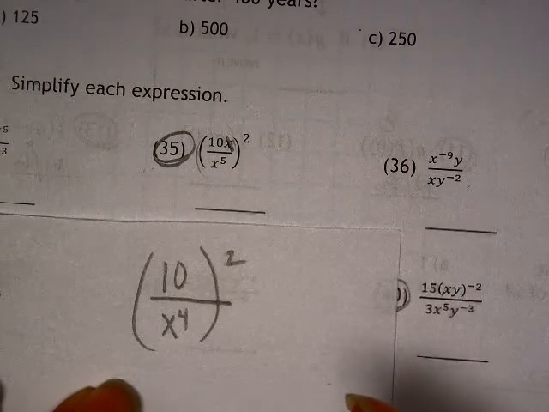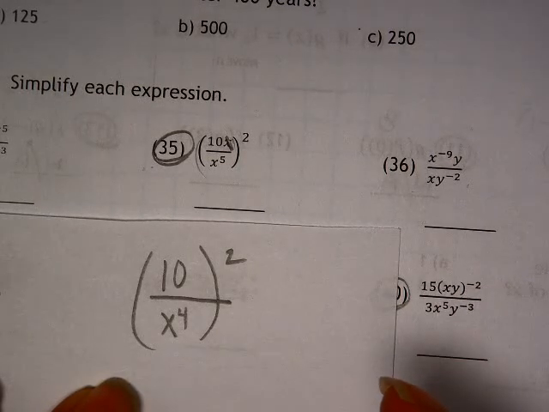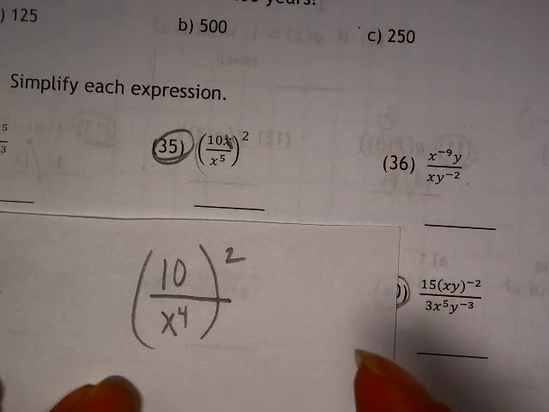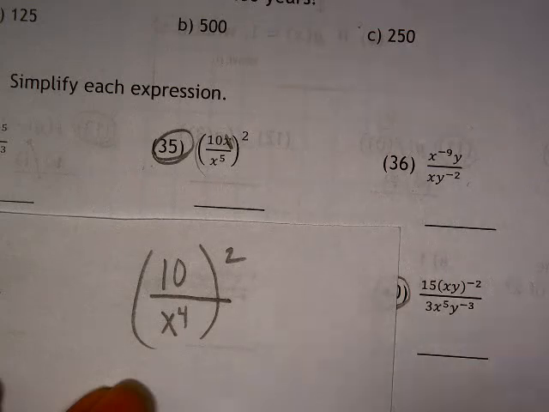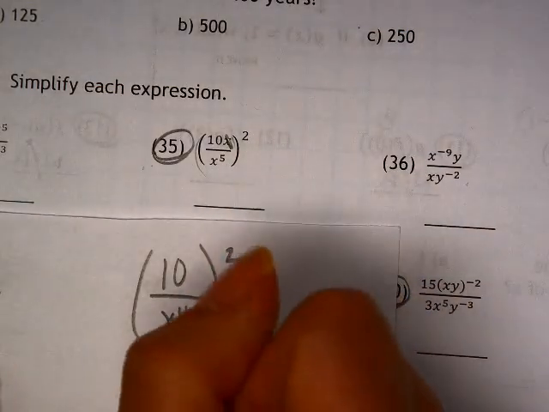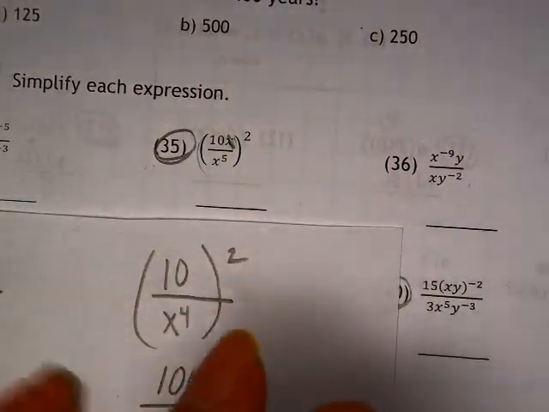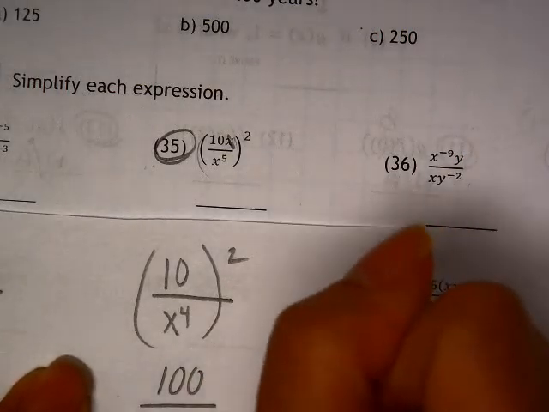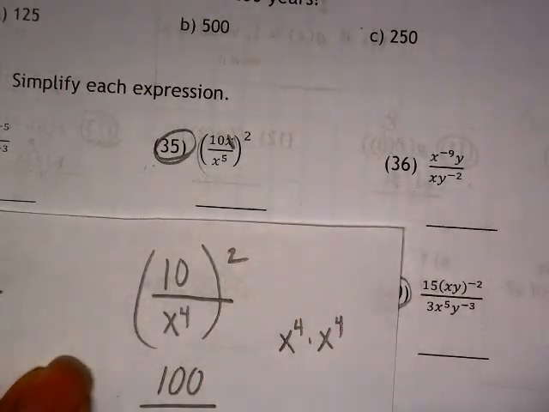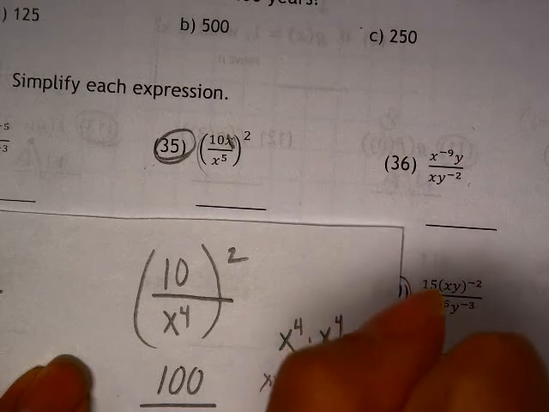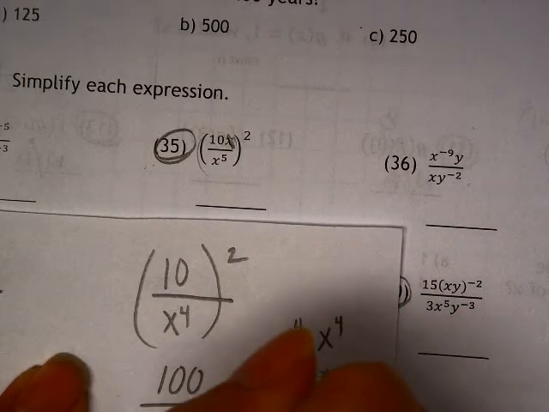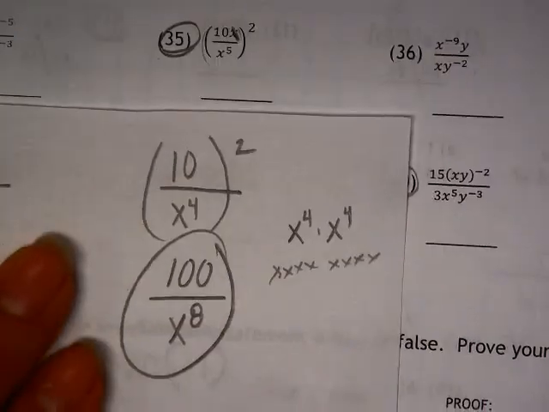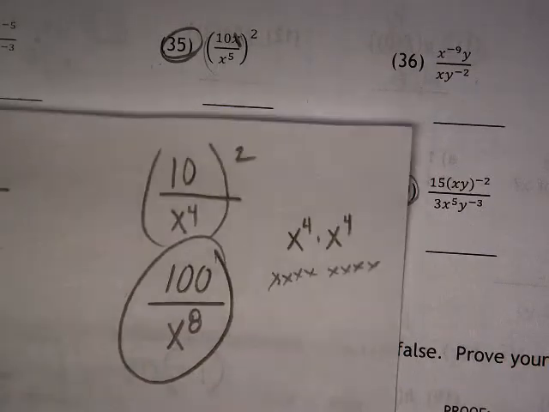Of course, you can square it first and then simplify it. You can do it in any order that you want. It's just that it makes it a little simpler doing it this way. So thinking about it a little bit does make life a little bit easier sometimes. So then I square the top. Squaring the bottom means x to the 4th times x to the 4th, which means I have a total of 8 of them. So x to the 8th is my answer for number 35.